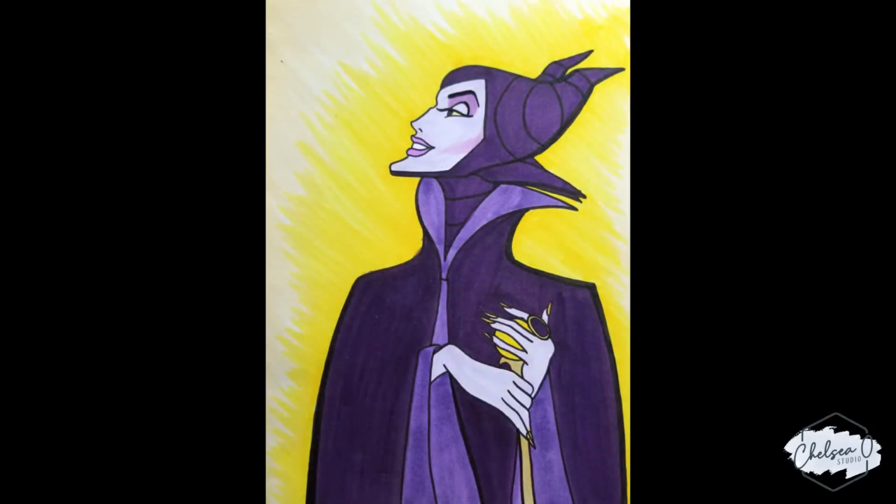So here is the finished Maleficent piece. She is pretty cool in my opinion. I think that, again, if I had actually layered the colors and went for a more realistic approach, it would have been a better example of how to use these complementary colors. But regardless, I did accomplish a really great piece just using complementary colors. So I know that you guys can do it too.